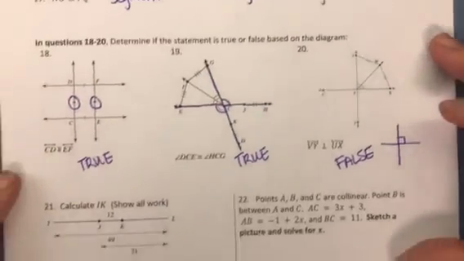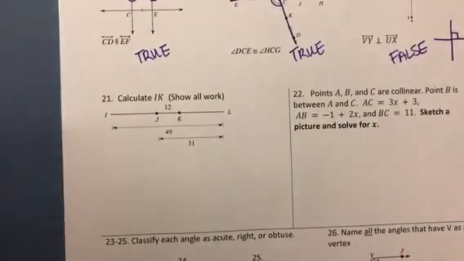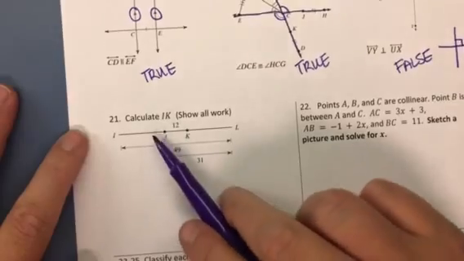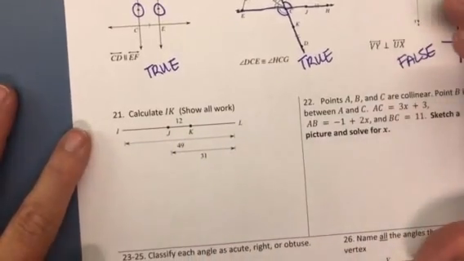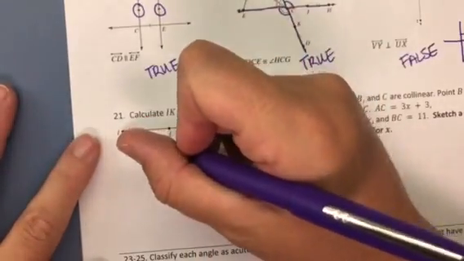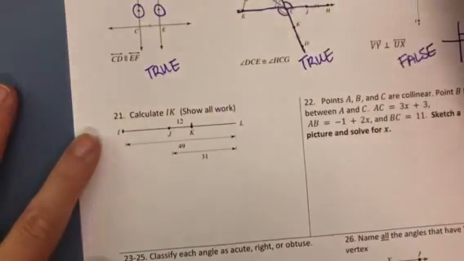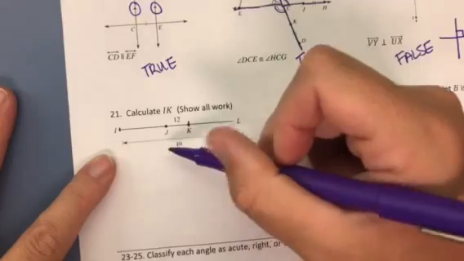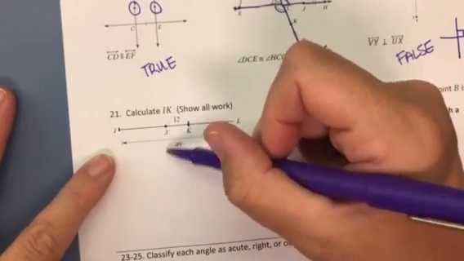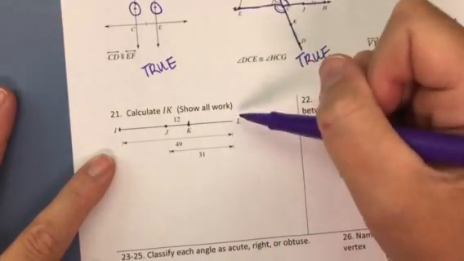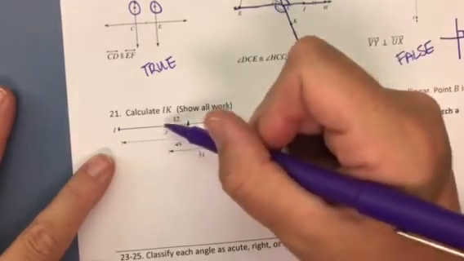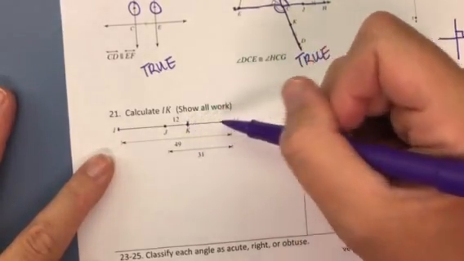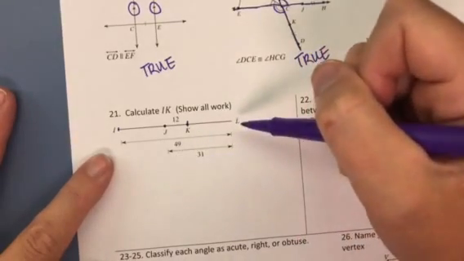All right, let's see, number 21. We're now moving into segment and angle addition. So in number 21, calculate the length of segment IK, show all work. So we're trying to figure out how long this is from here to here. And I might have to problem solve this a little. We know the entire segment's 49 units. From point J to L is 31. And from J to K is 12. So it might be helpful to figure out how long K to L is before we get to our answer.